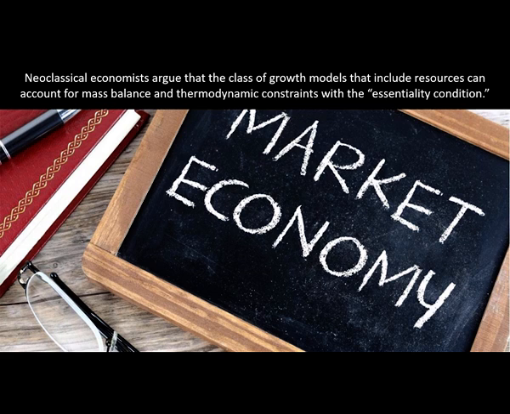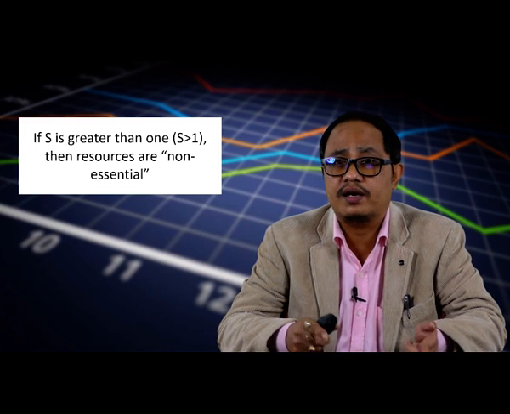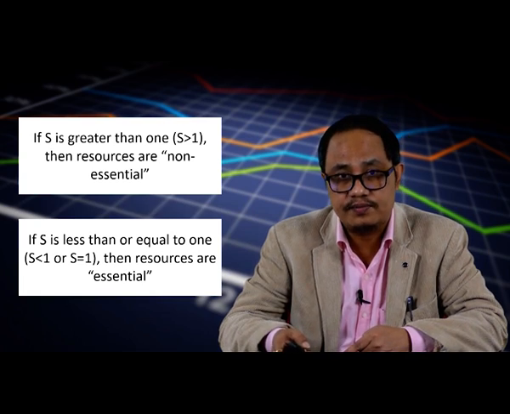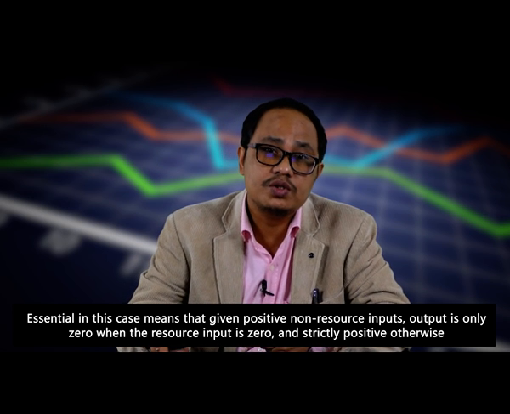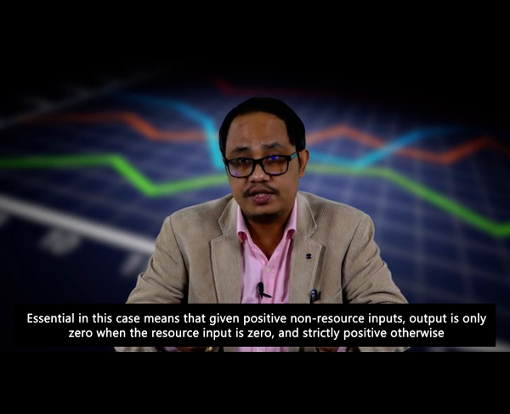So, then how well do economic models reflect the material basis of the economy? Neoclassical economics argues that the class of growth models that include resources can account for mass balance and thermodynamic constraints with the essentiality condition. If S, the substitutability, is greater than 1, then resources are non-essential. If S is less than or equal to 1, then resources are essential. Essential in this case means that given positive non-resource inputs, output is only 0 when the resource input is 0 and strictly positive otherwise.